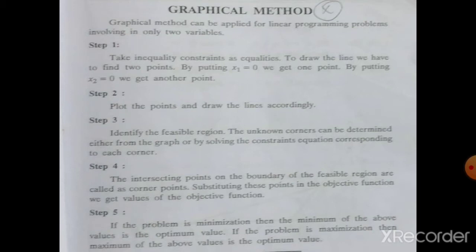In a linear programming problem, the constraints are inequalities. So you have to write them in equation form first, then substitute x1 equal to 0 to get the value of x2, and x2 equal to 0 to get the value of x1. In step 2, plot the points and draw the lines accordingly. For every equation you have 2 points, so you plot these 2 points on a graph and draw the line.